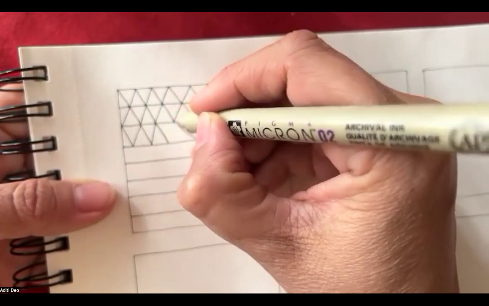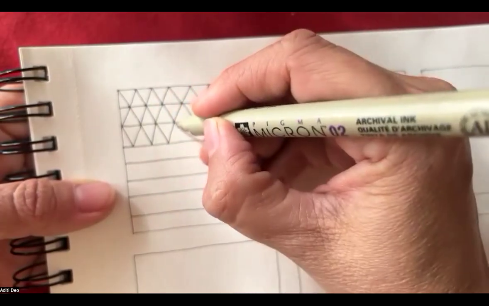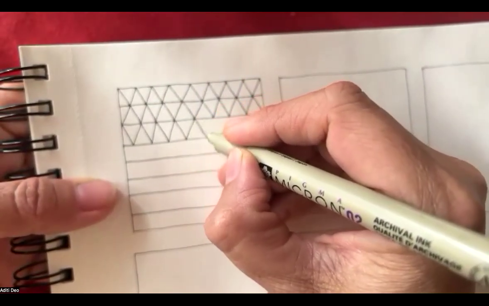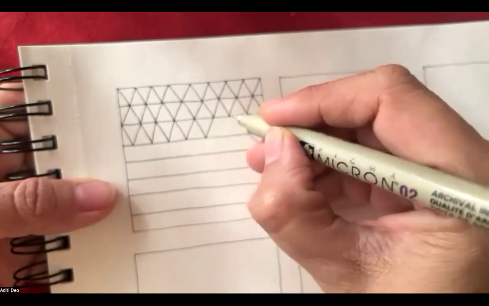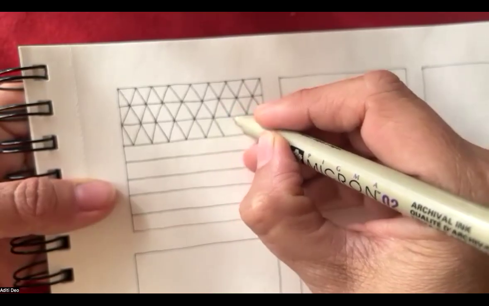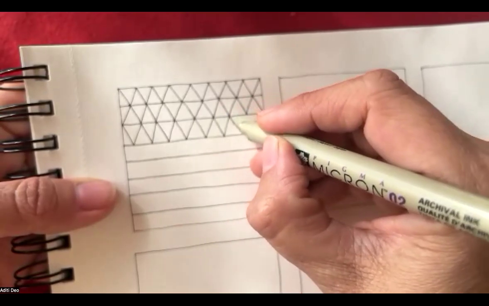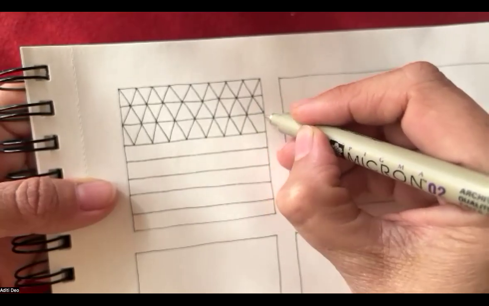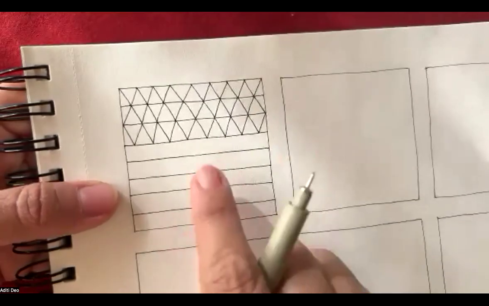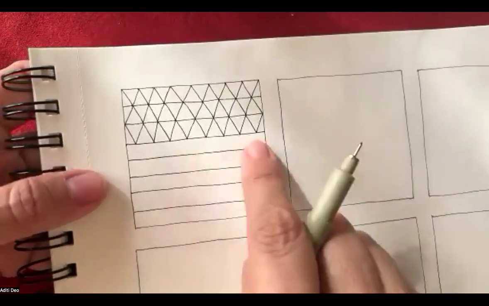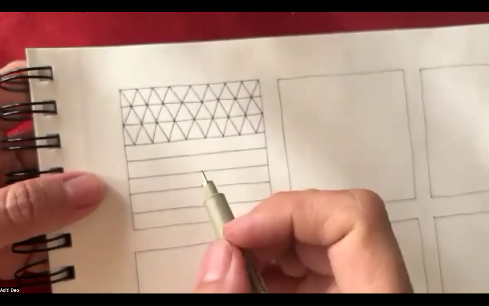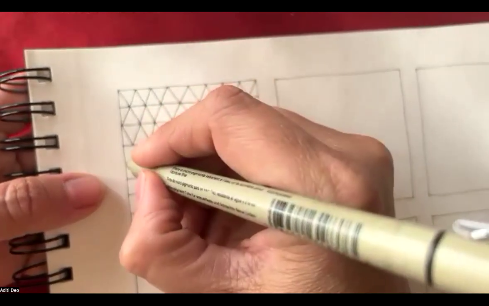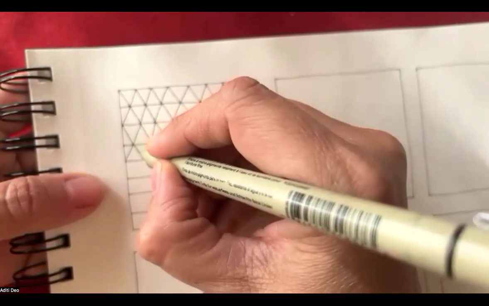So if you want to draw nice straight lines, every time your pen touches the paper, exhale while you're making the line. Exhale. So through one long exhalation, you can make about 3 or 4 lines. Pause, inhale, and then exhale very consciously.